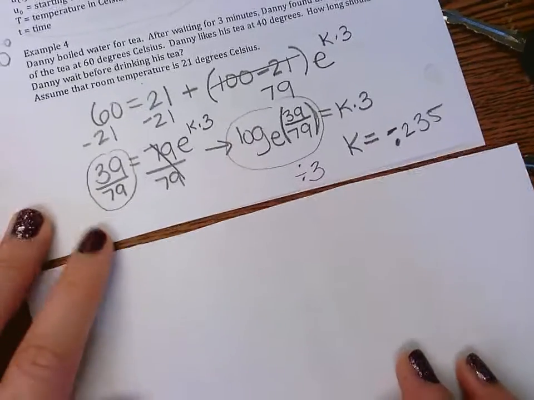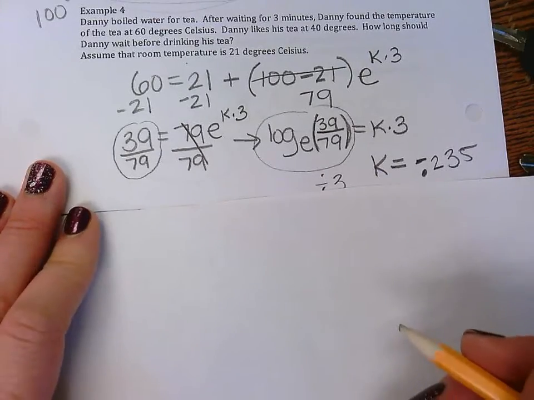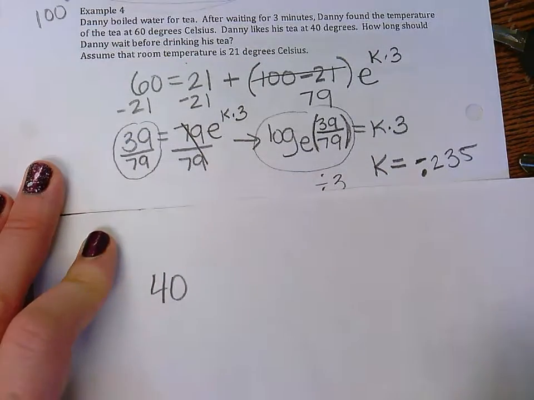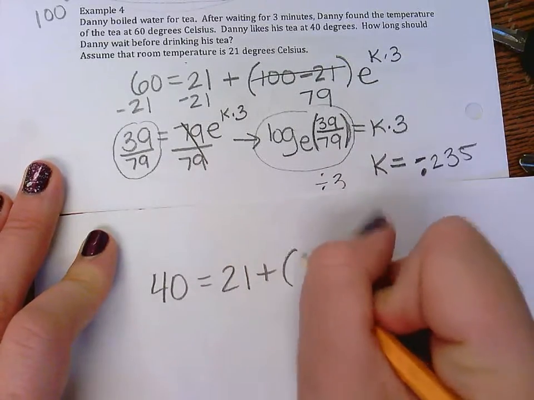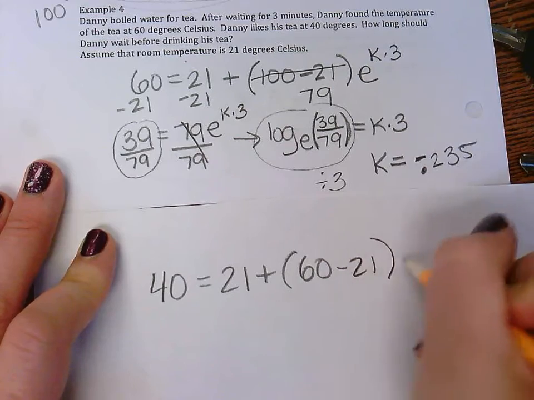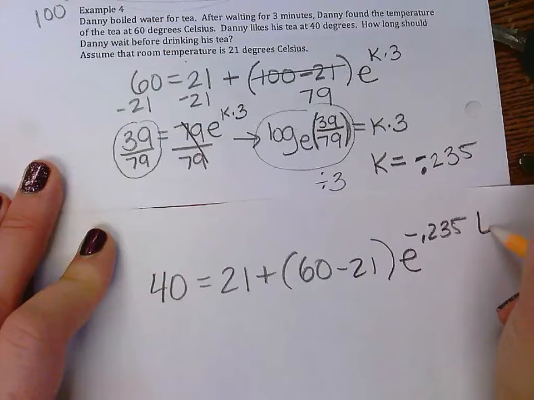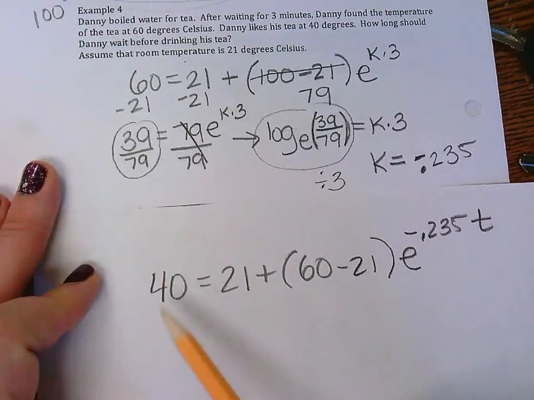All right, let me set up the next part of the problem for you. How much longer does he have to wait? He wants the T to be 40 degrees, right? 21 stays the same. The T is currently 60 degrees. I know the cooling factor, negative 0.235. I need to solve for T. So the 40 is what I want. 21 is room temperature.